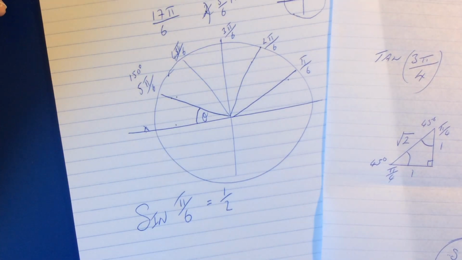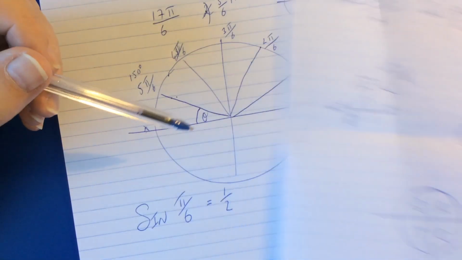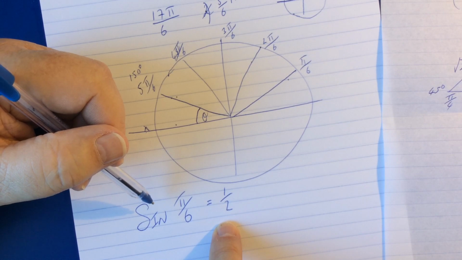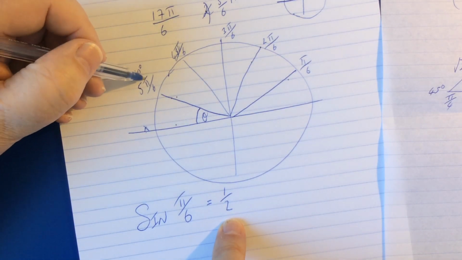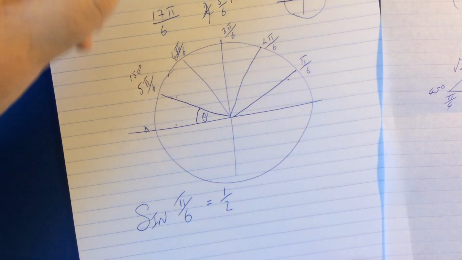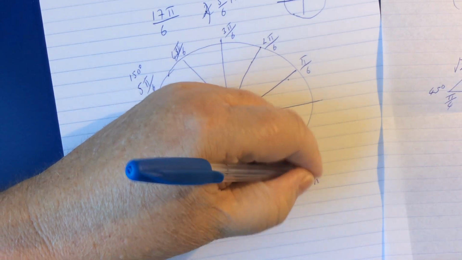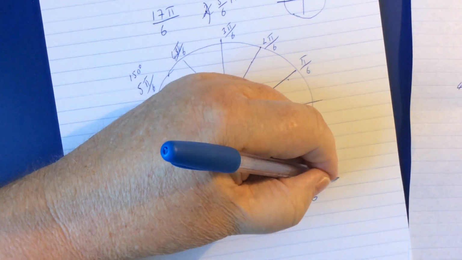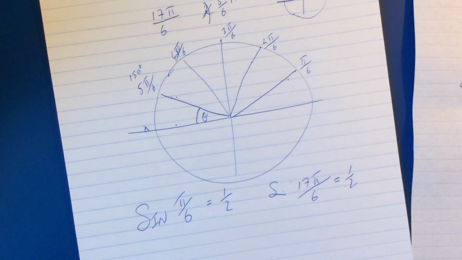Now, is it positive or negative? Well, sines are positive in this quadrant, so it's positive. So if the sine of pi on 6 is a half, what we have also found is the sine of 5 pi on 6, and therefore the sine of 17 pi on 6. That is 1/2. I hope that's clear.